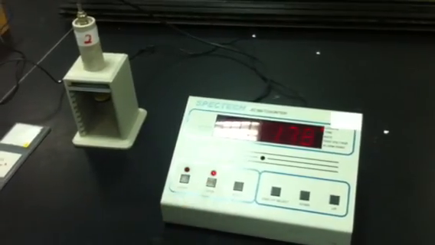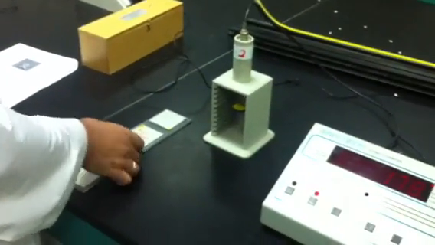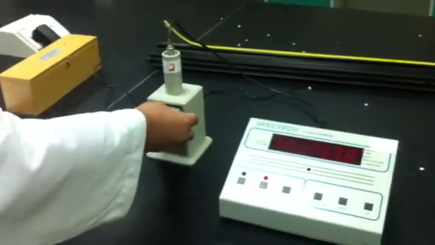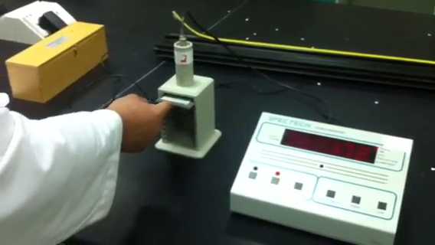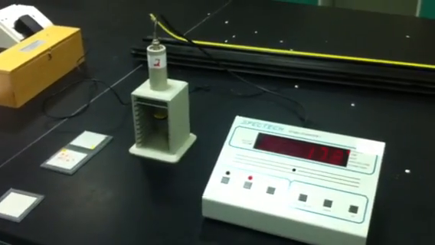So we'll stop again, then we'll change to an absorber of different thickness, obviously of larger thickness. We'll use it here, and we'll put it on the top shelf of the GM tube.